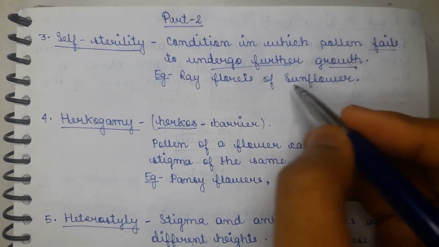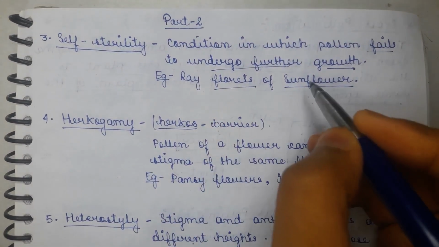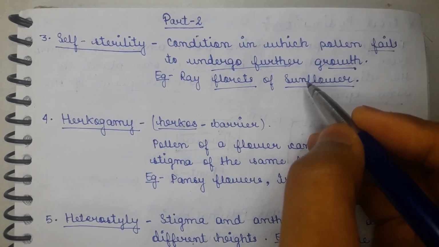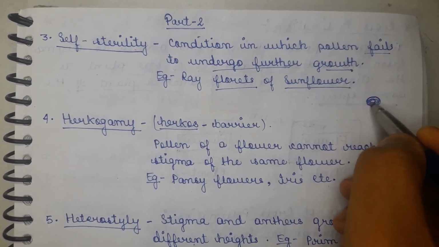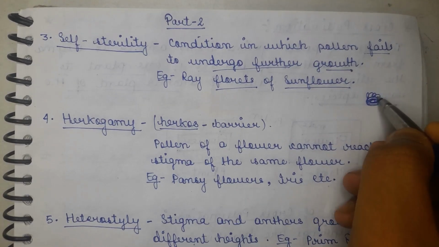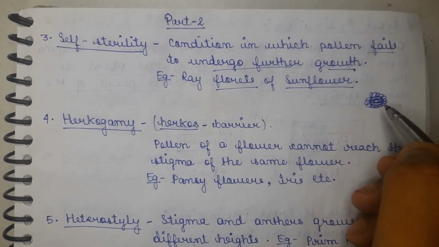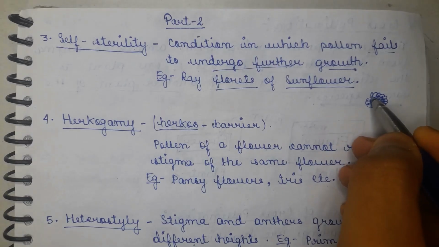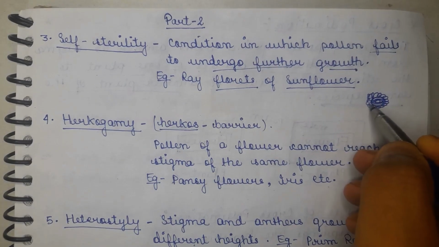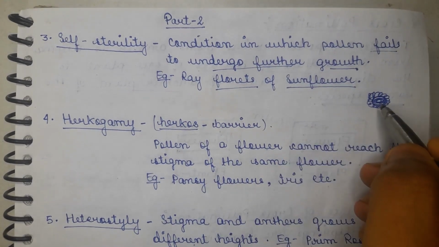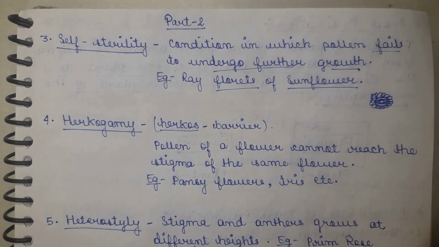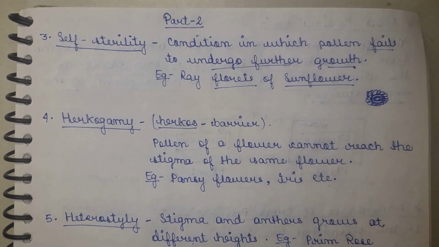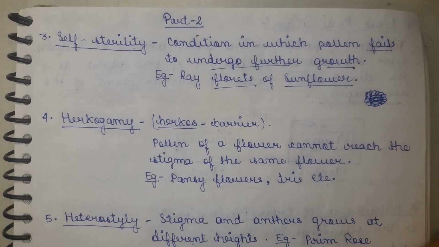If you take an example of a sunflower, basically the sunflower is divided into two kinds of flowers. The first one is the black disc, this is the first flower, and the florets surrounding it are basically the ray florets of the sunflower. We are talking about the ray florets that are basically sterile. That means they can't reproduce, or their pollen grains can't undergo further growth.